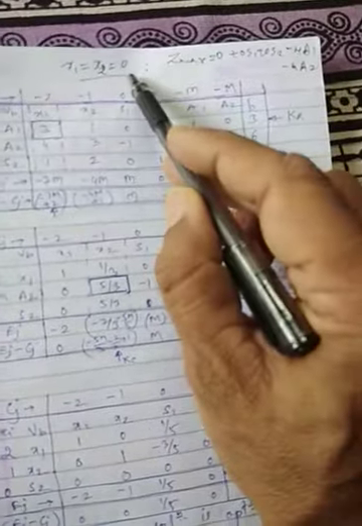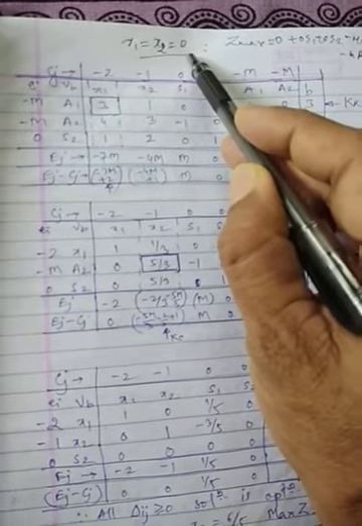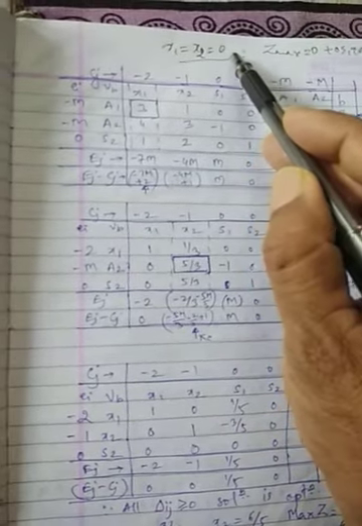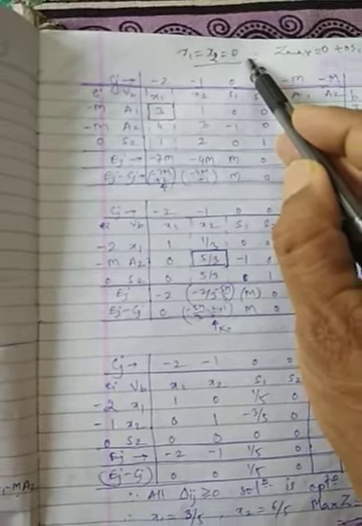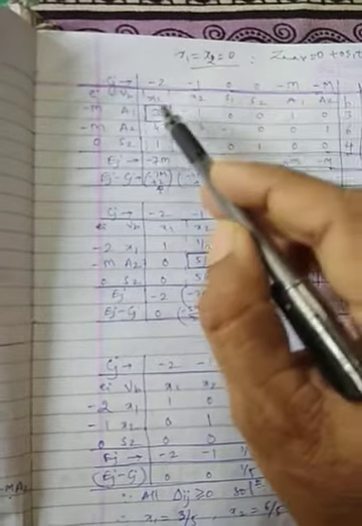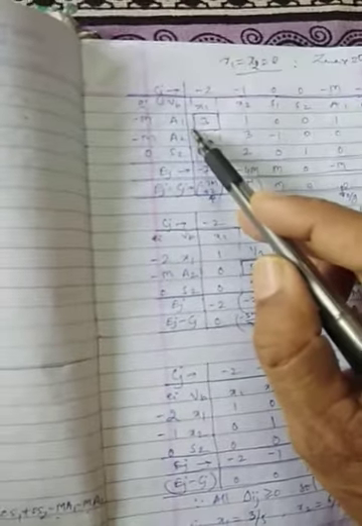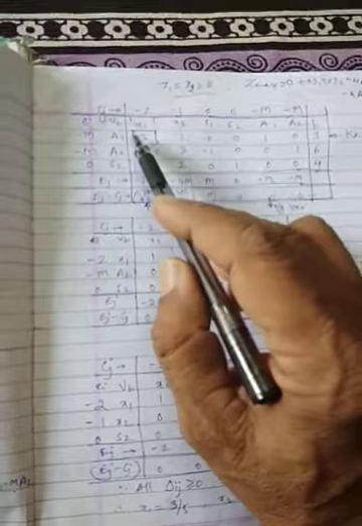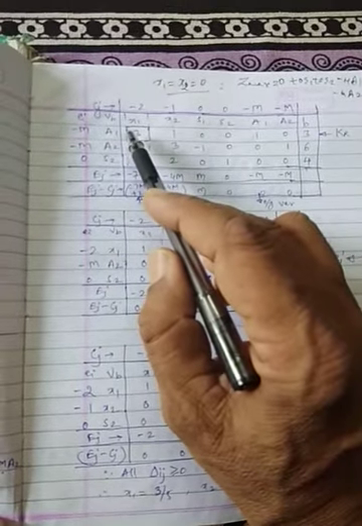For this assumed solution, as we have seen in the simplex method, we have drawn the first iteration table. So this is the first iteration table which I have drawn, as we drew in the simplex method.